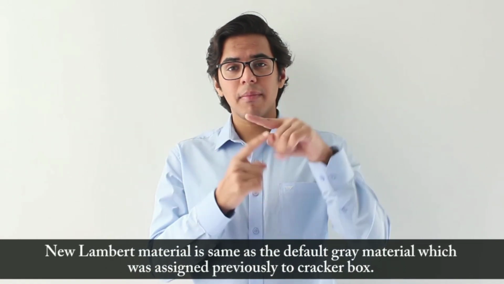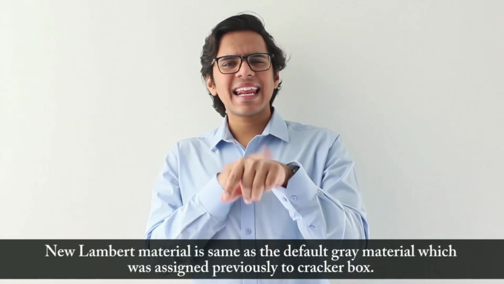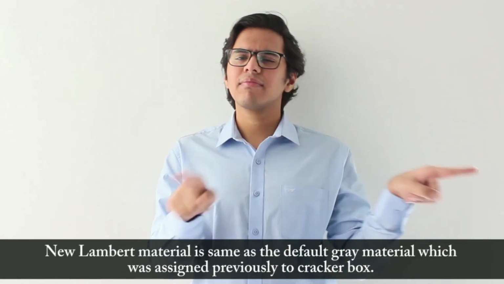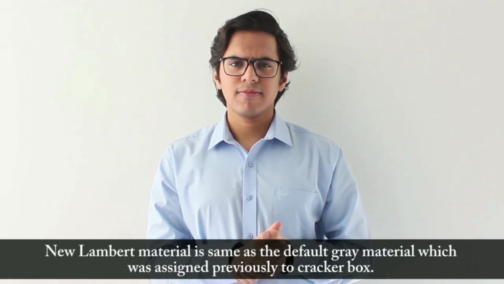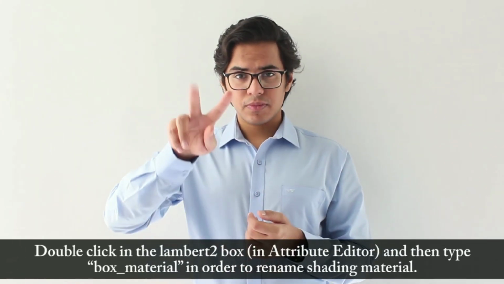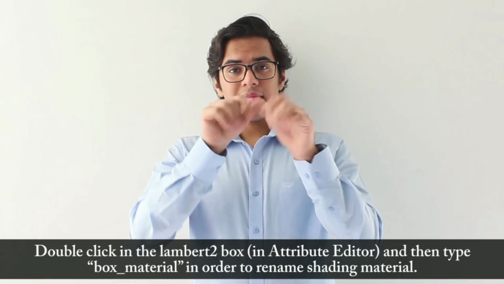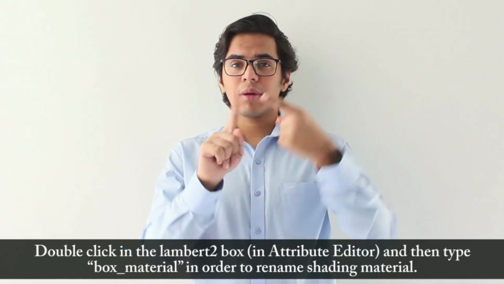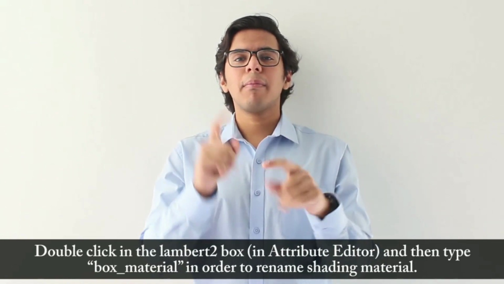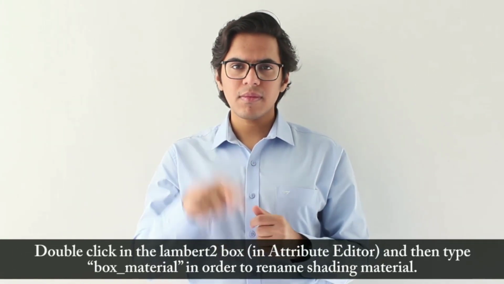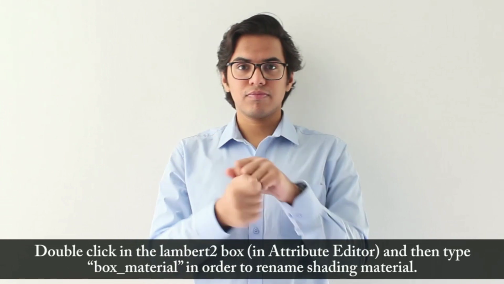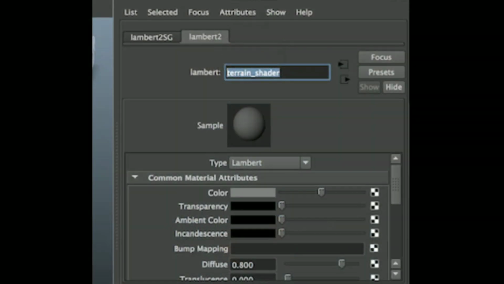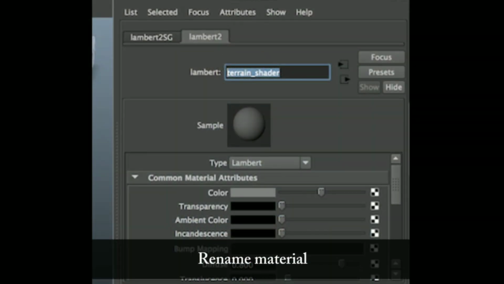The new Lambert material is the same as the default gray material which was assigned previously to the cracker box. Double-click in the Lambert2 box in the Attribute Editor and type box_material in order to rename the shading material.